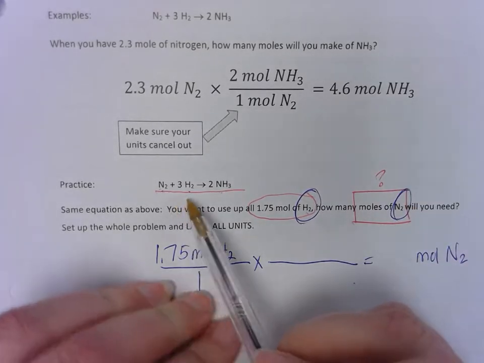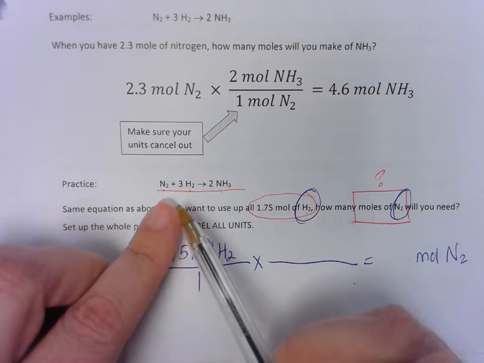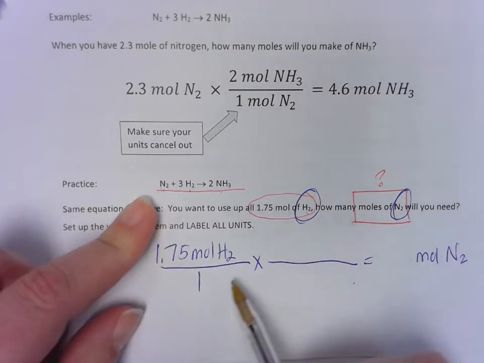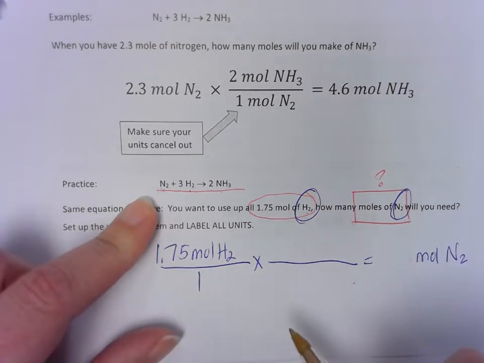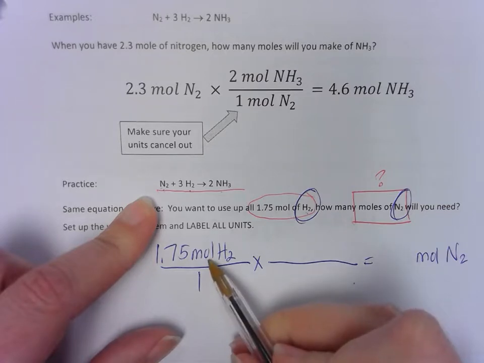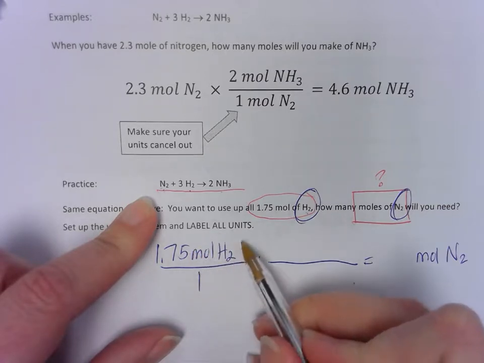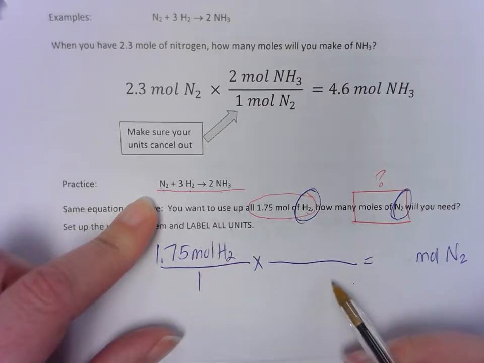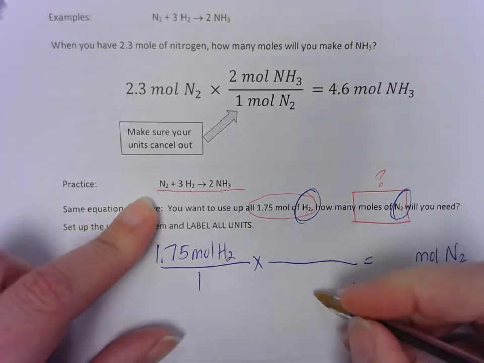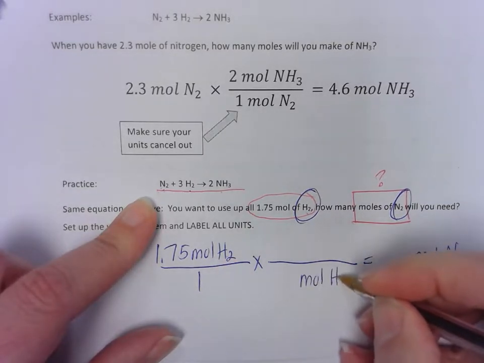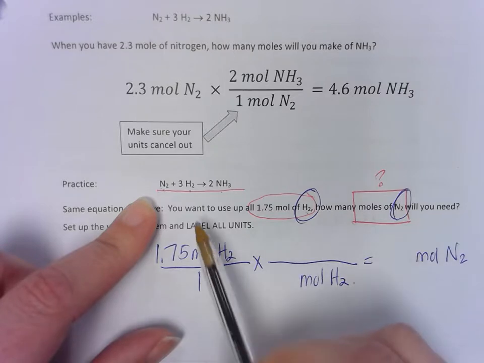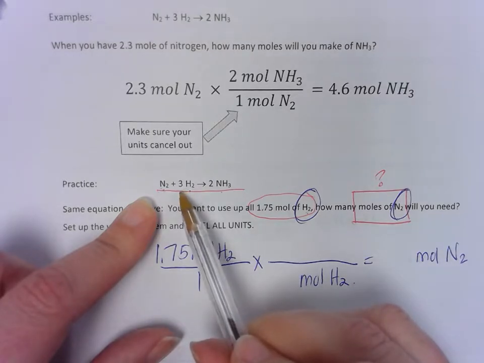Okay, and if you look up here, I know that I have 3 H2s for every 1 N2. Deciding where things go in the fraction is something we've done before. We've always taken whatever unit is here on the first fraction, that unit goes on the bottom of the next one. So moles of H2 will go on the bottom, and then we're going to use the number from the balanced equation that goes with the H2.